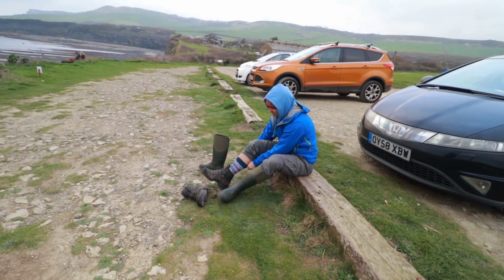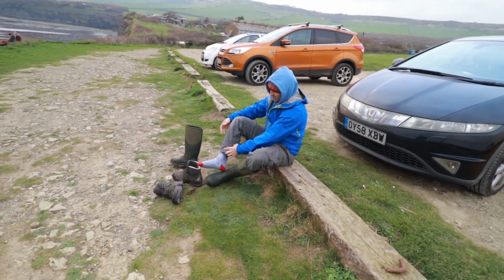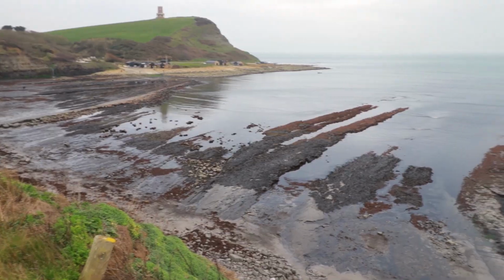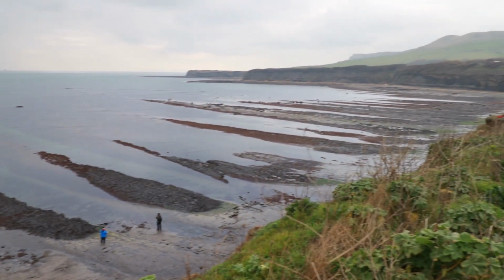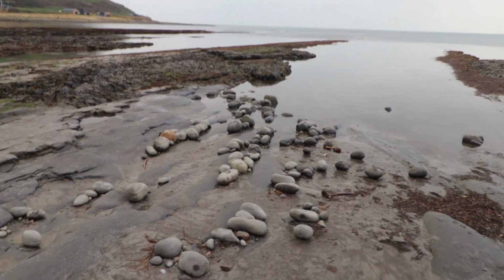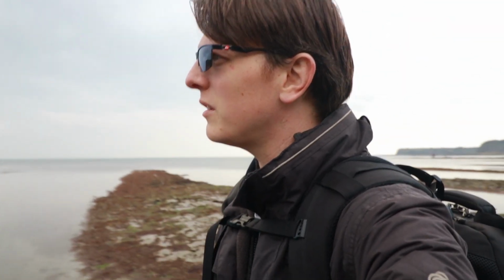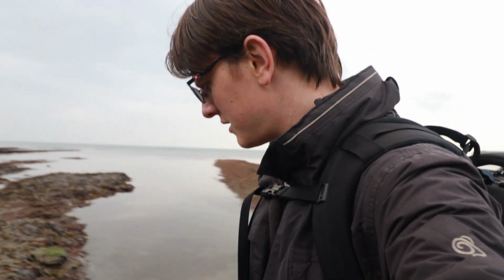There's almost loads of opportunity at low tide. Yeah, because when we rocked up this morning, it was almost too late. This is as good as low tide at Kimmeridge Bay. We were cut off by the tide at sunrise, but we're heading round to the east side, where there is a waterfall. I've seen bigger, but there is a waterfall round here which we're making our way around to.